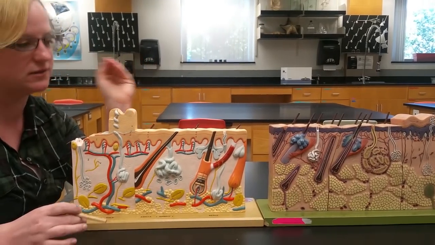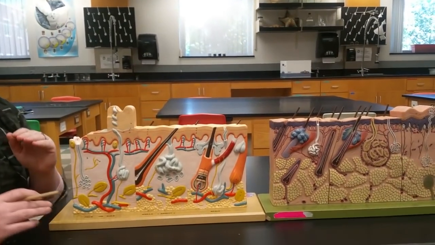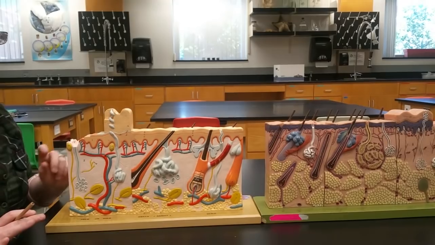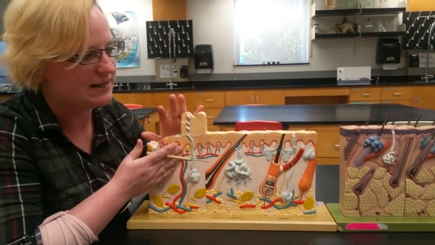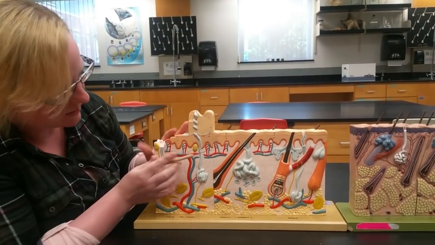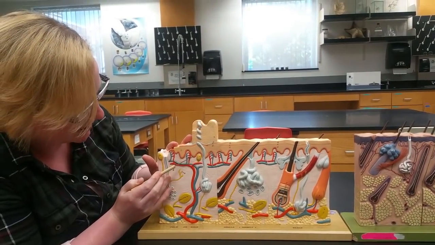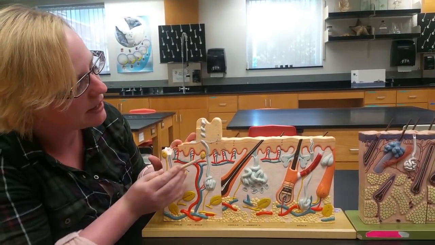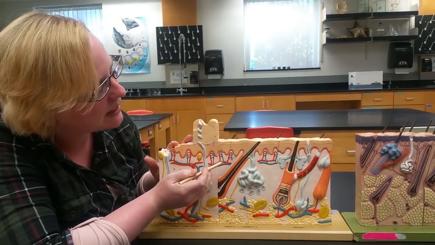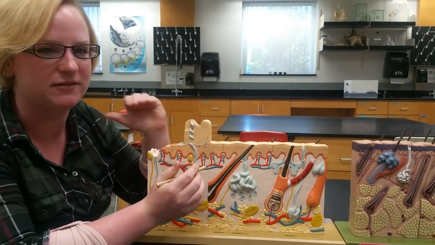To identify them on the models. So let's talk about the dermis. The dermis is divided into two basic layers. It's very easy to see on this particular model. We have the layer from the bottom of the vessels up to, see how the epidermis kind of has a curvy bottom? We have the curvy bottom here, and that's going to be the top of that top layer.